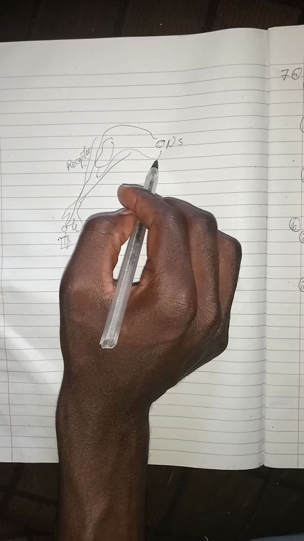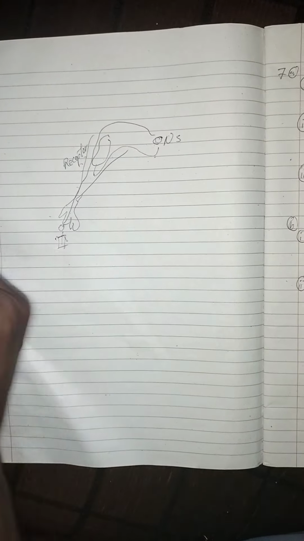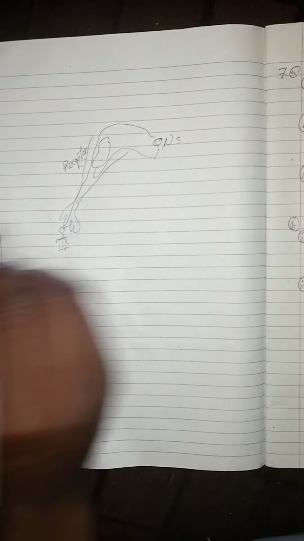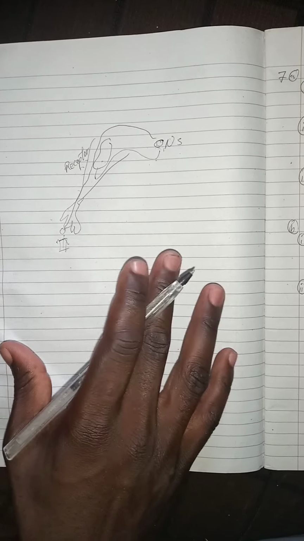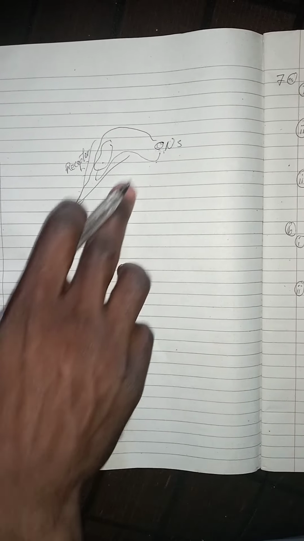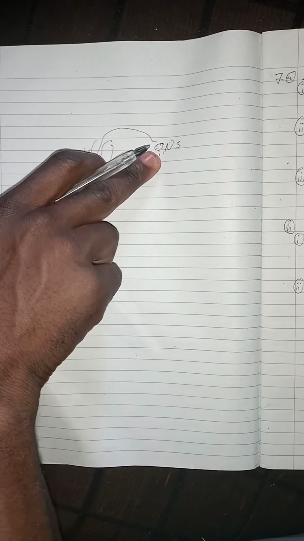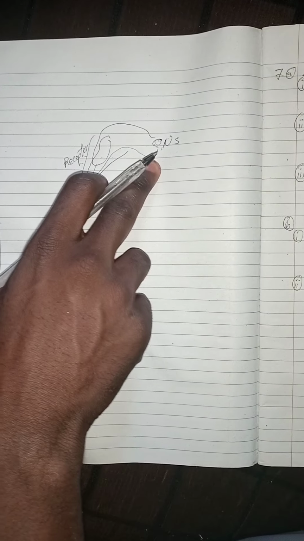And then the motor neuron gets the impulse from the central nervous system and takes it to the effector. That can be a muscle or a gland. That is what you have to know. The sensory comes first, then there's an intermediate or relay neuron, and then the last one, the motor.